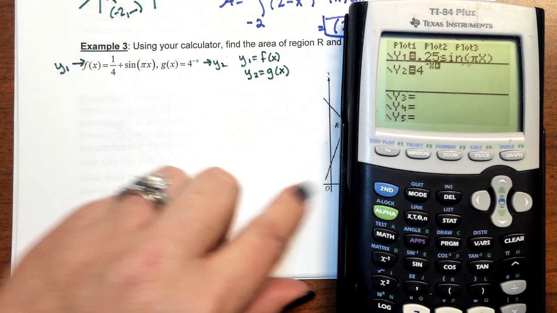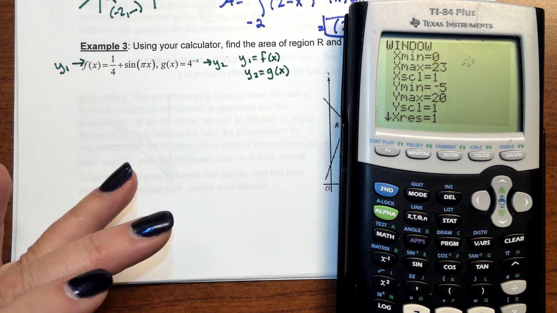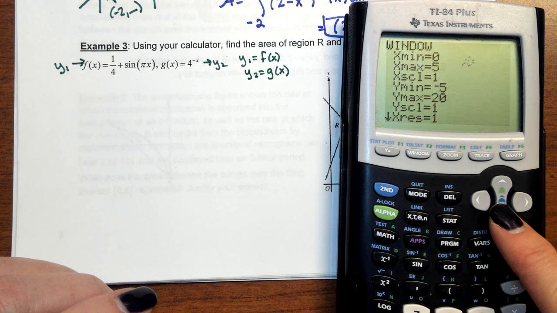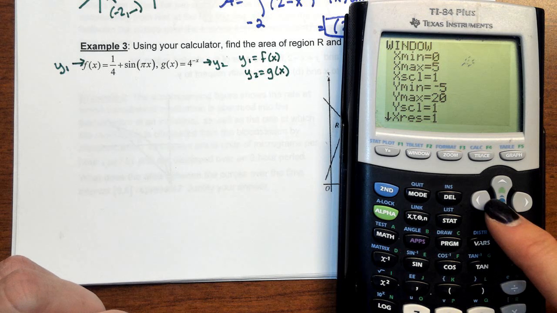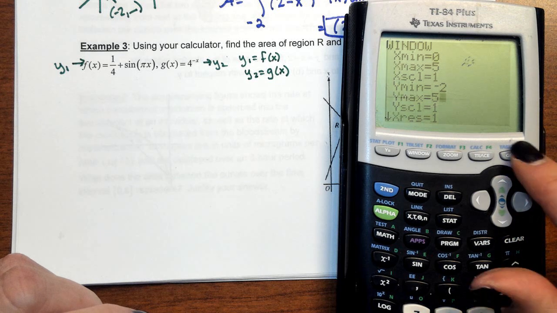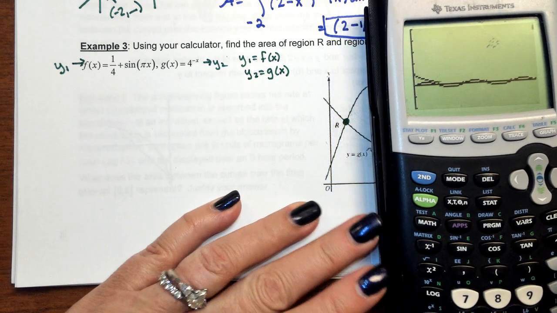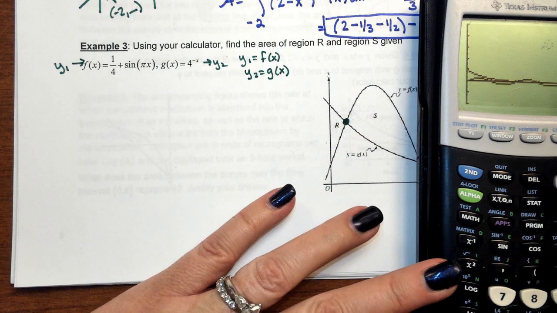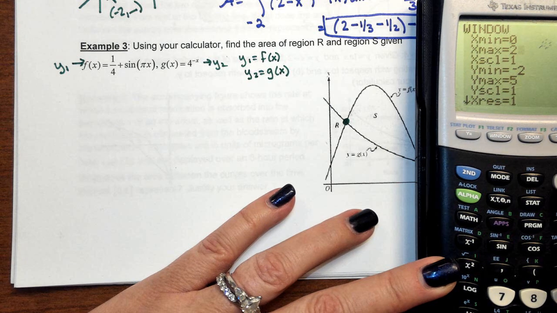Now, if you look at the diagram, we're only looking in quadrant 1, so I'm going to adjust my window a little bit. I'm just going to go from maybe 0 to 5 for my x min to x max. For y min, let's leave it at -2 to 5. Let's see what that's going to give me. You see how my window range is a little too big, so let me shrink that down a little bit, because really it's just this region right in here. So I'm going to go from 0 to 2.